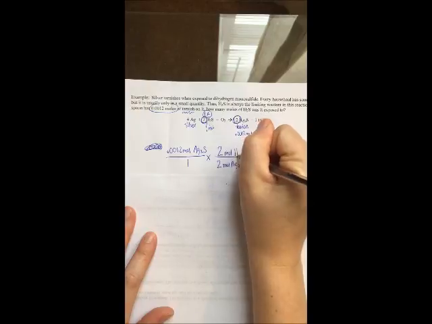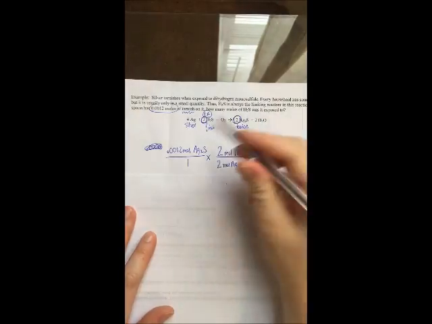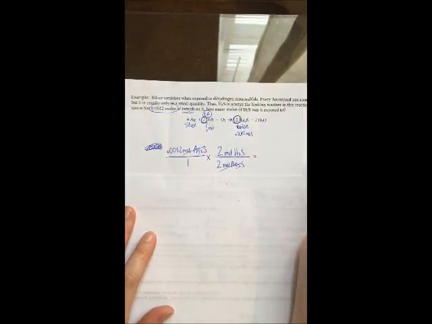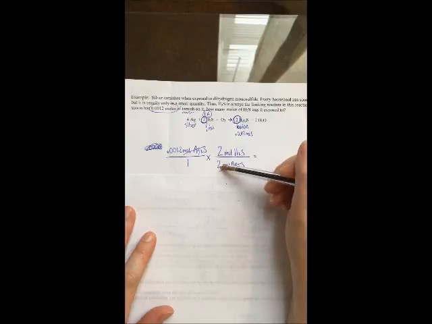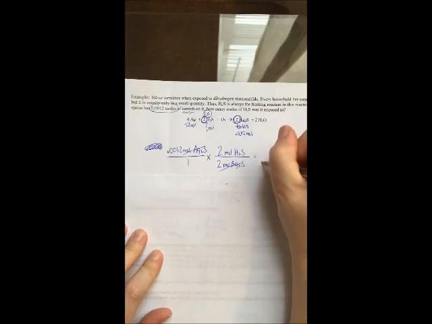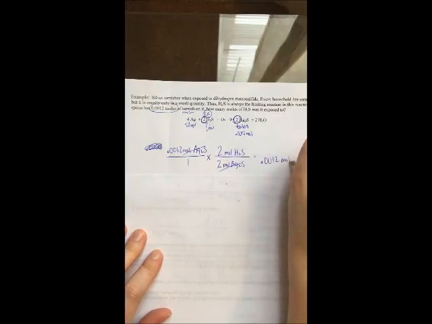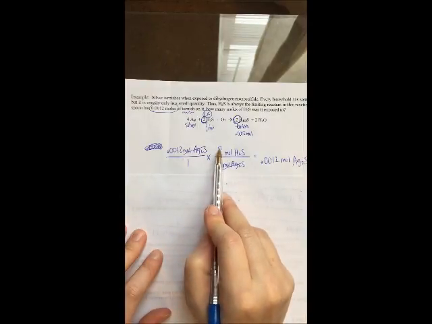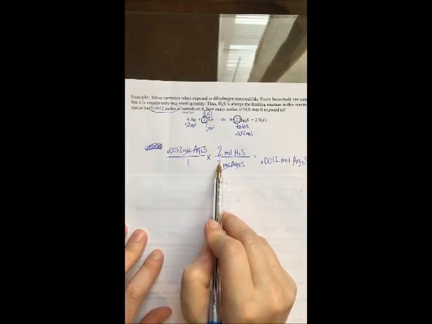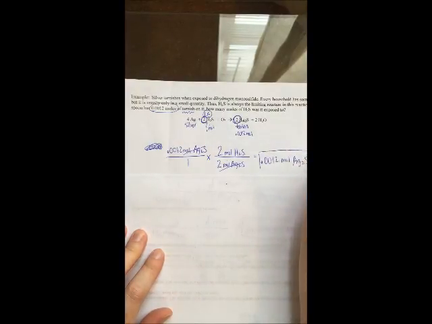2. There's a 2 out in front. Our moles cancel, and because we have 2 over 2, that's really the same thing as 1 over 1. So this question is going to end up having the same answer that we started with, because if you multiply by 2 and you divide by 2, you get the same thing. So that one kind of worked out nice.